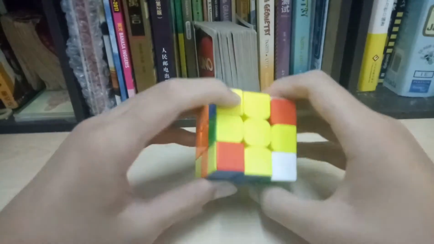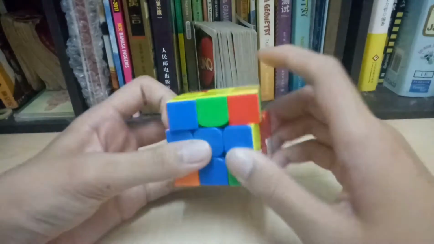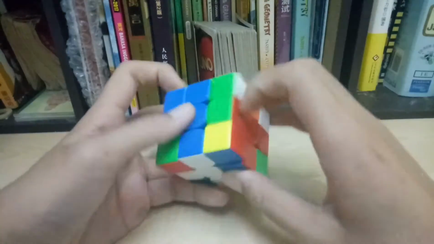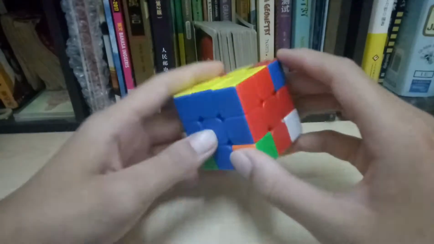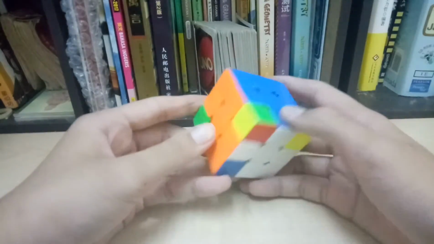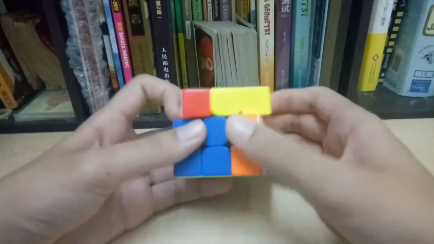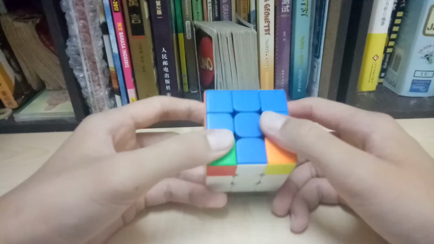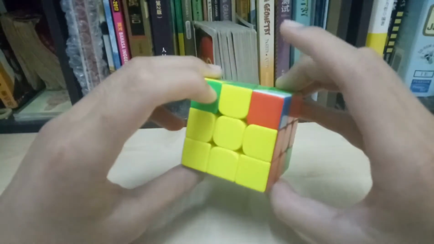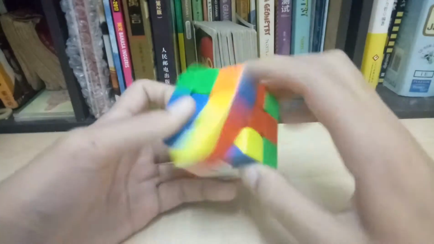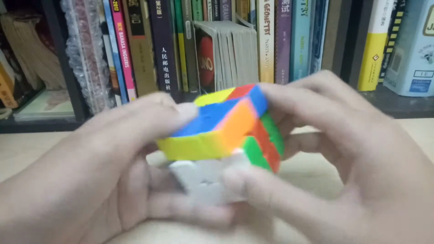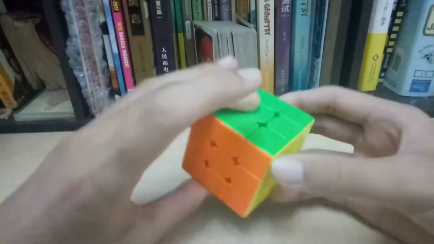Now for corners, this goes to here, this goes to here, this goes to here, this to here, this to here, this to here, and lastly this to here. And it's solved.